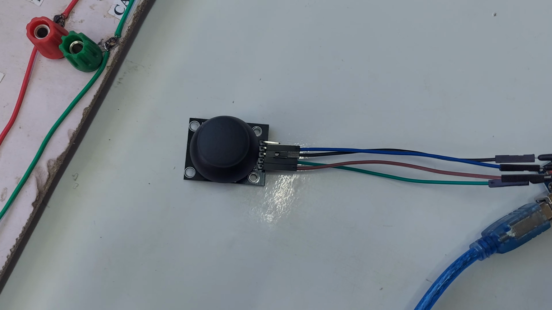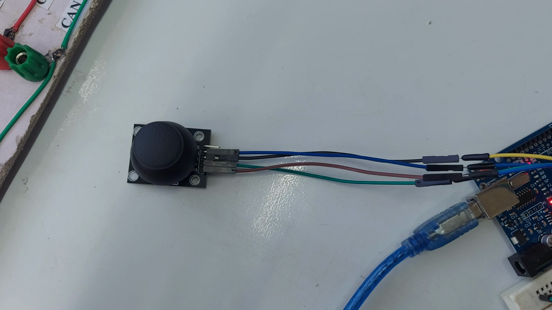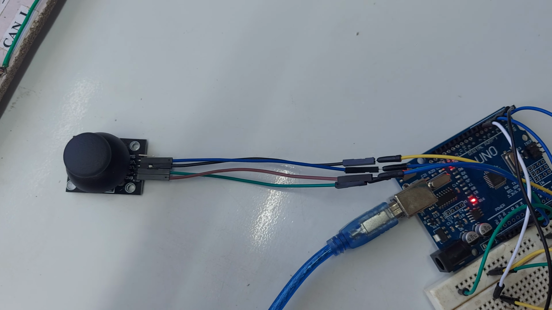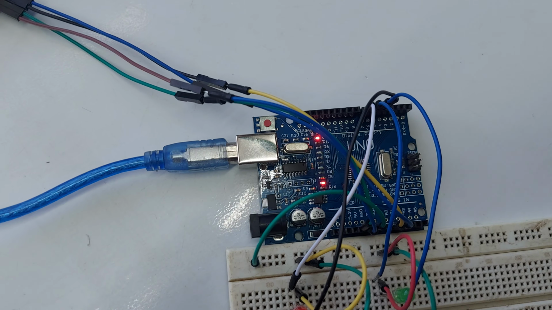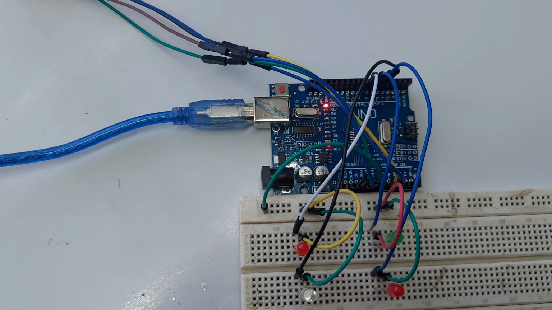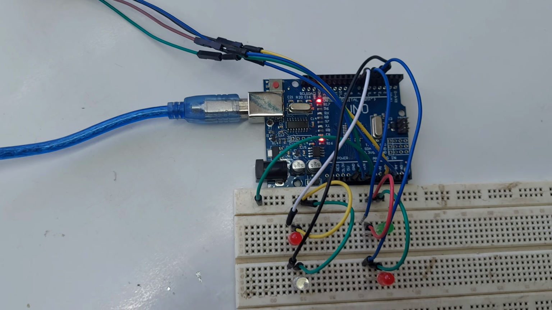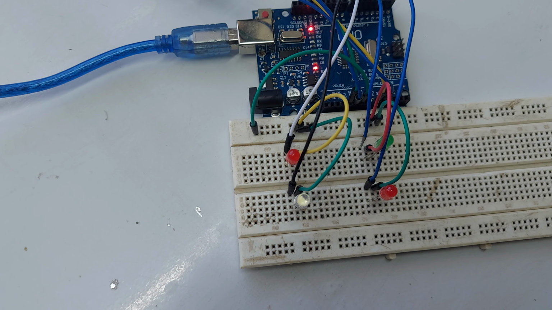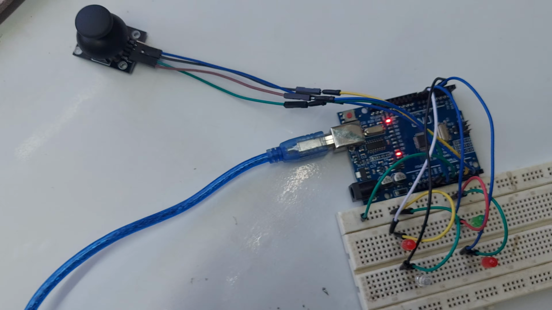The joystick sensor has 4 connectors: VCC, ground, and X-axis and Y-axis output, for the Arduino Uno, I mean the microcontroller input A0, A1. And here the 4 GPIO pins are used to control 4 LEDs of different colors, you can see here. So let's see how it is really working.